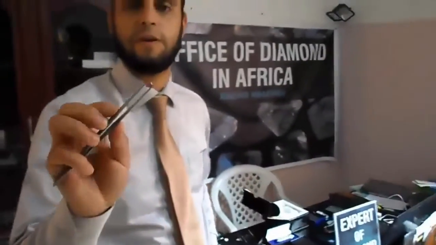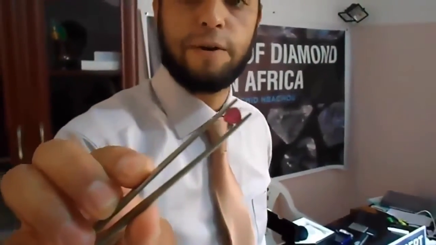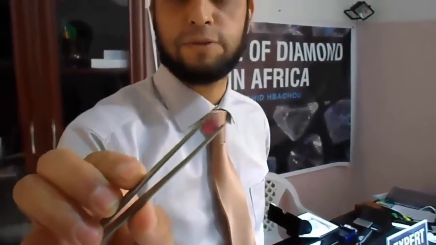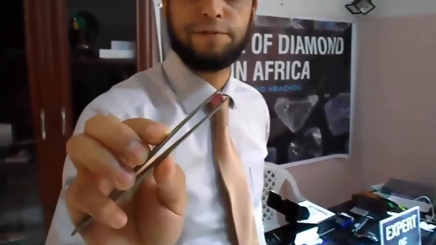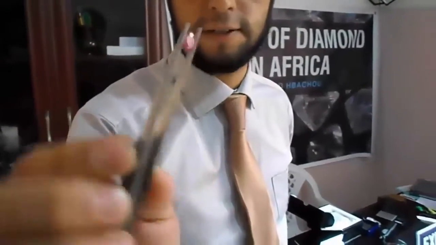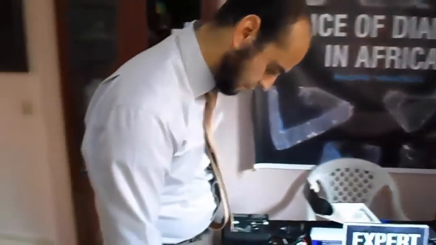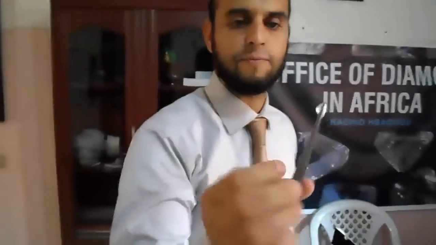This is a natural ruby from Thailand. This stone is about $2,000. It's from Thailand. Of course, it's heated. It's maybe 1 carat and some points. The same, not heated, from Burma can be $5,000. You can see this gemstone, very clear, very beautiful, very nice.